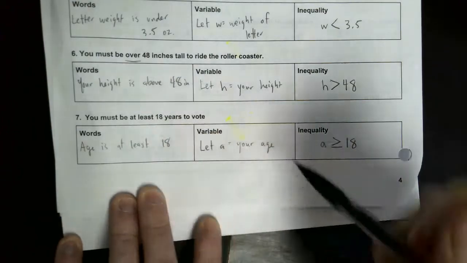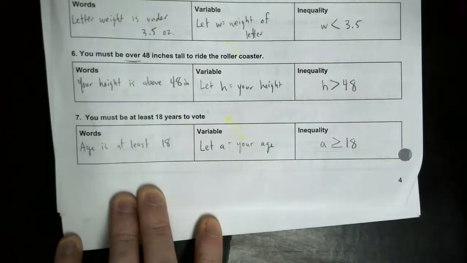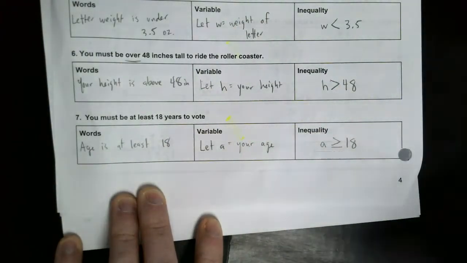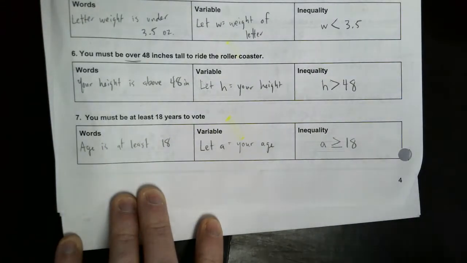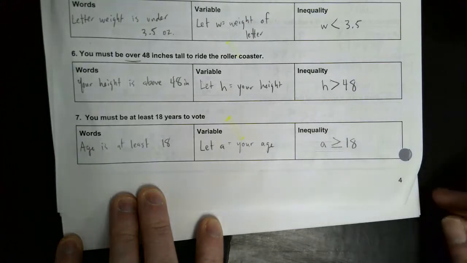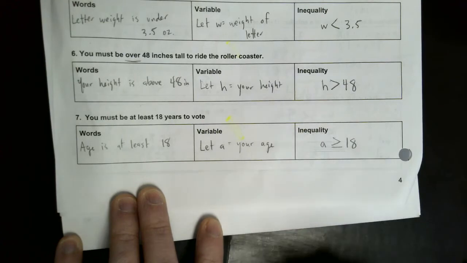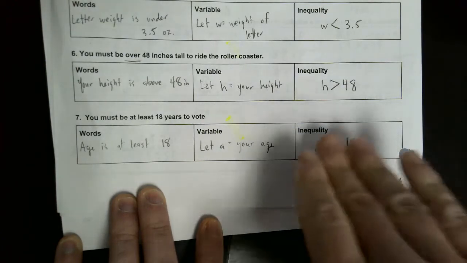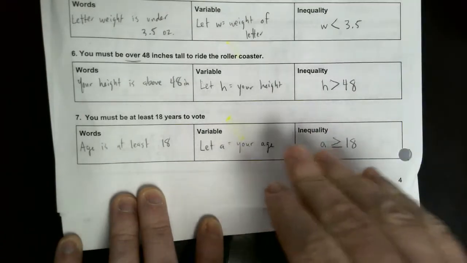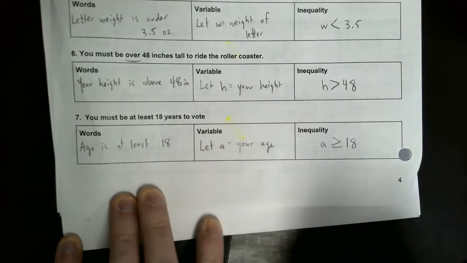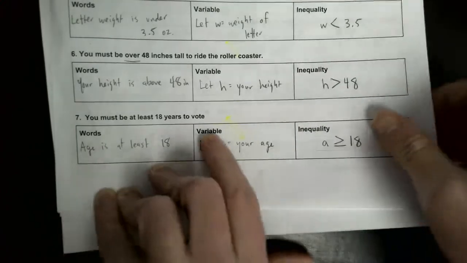So again, the key words in here like older or under or at least or at most, those key words help you find out what symbol of inequality to use or what the statement is trying to say. So what we're going to do is combine what we did last time with graphing inequalities with writing inequalities. So the first thing we're going to do is write an inequality, and then in the next step, we're going to graph it. So we're going to go to page 6, because we already did 5.